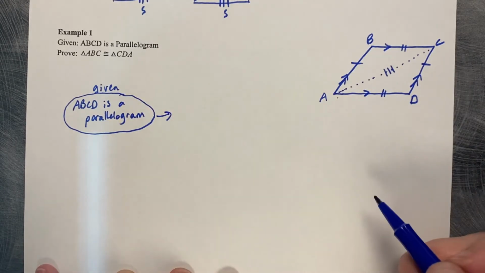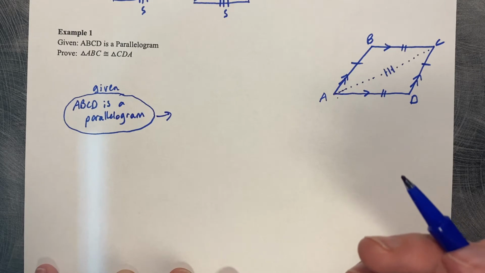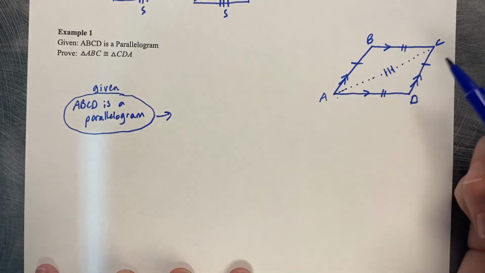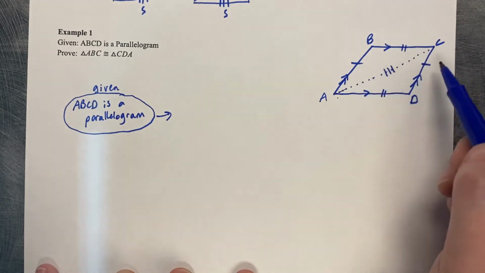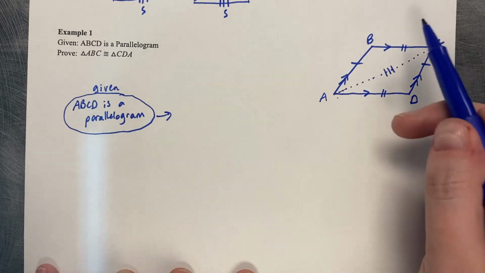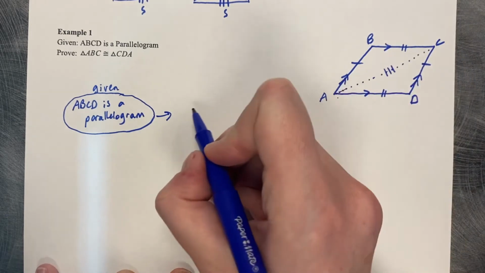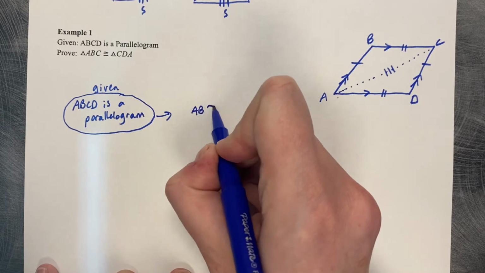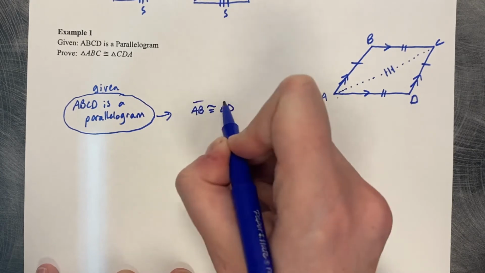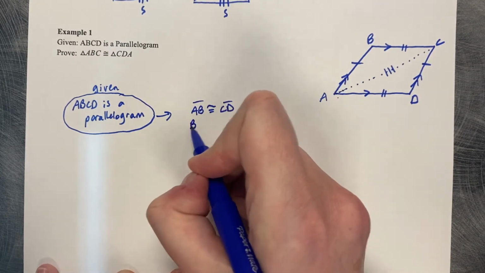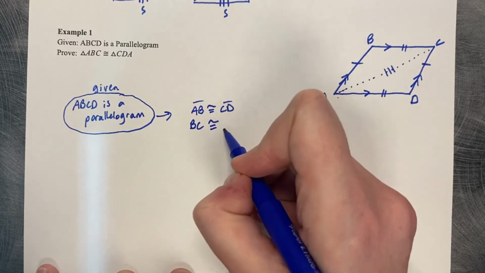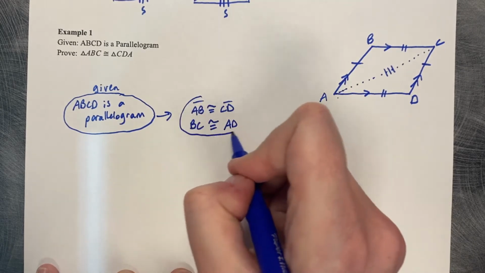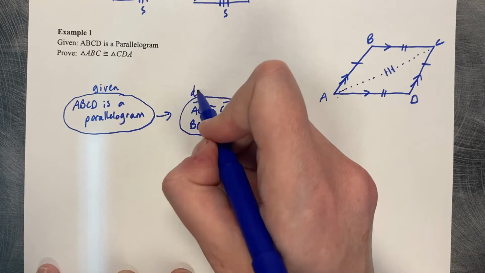Then if it's a parallelogram and we're trying to prove something about side, side, side, what we need to talk about are the sides. So AB and CD and BC and AD. So we can say AB is congruent to CD and BC is congruent to AD. And we knew that by the definition of a parallelogram.